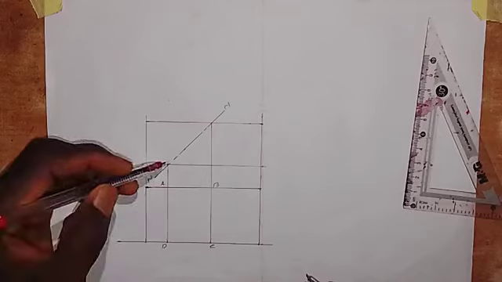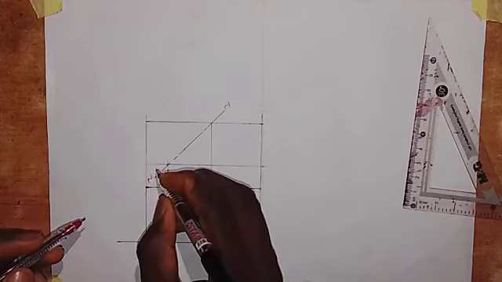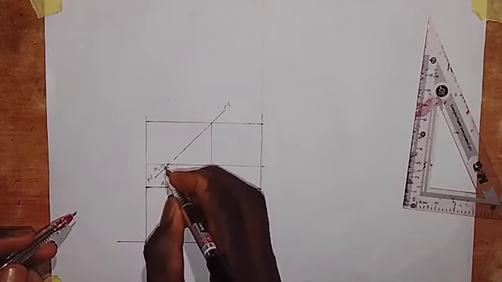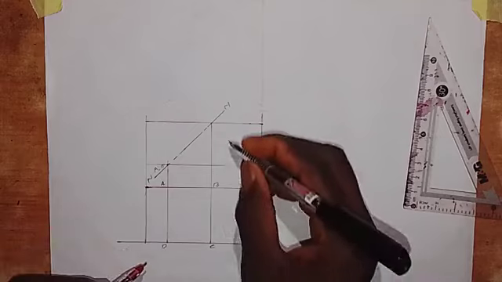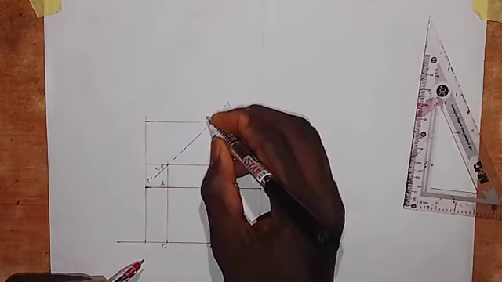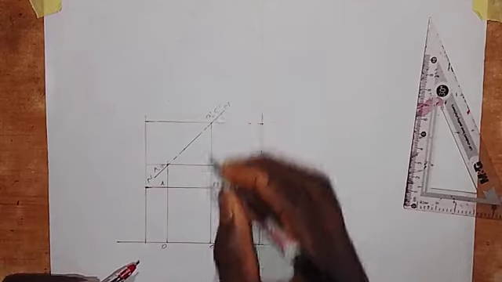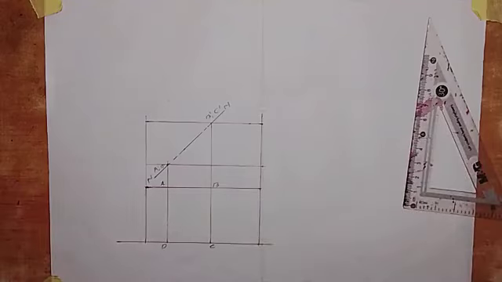Now we are going to label this point also, and this point. We have it to be point A prime, then D prime, so we need to differentiate it from what we have here. For this one, we have B prime, and then we have C prime here, to differentiate it from what we have in the plan.